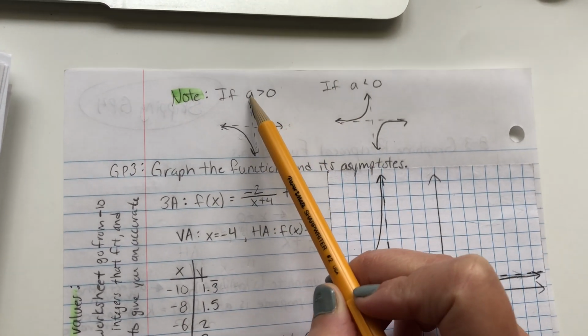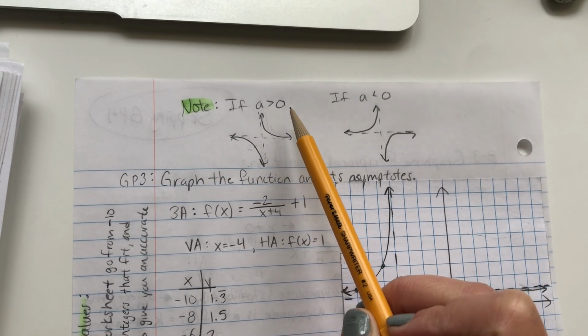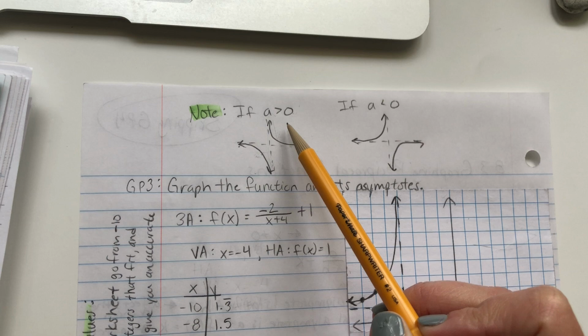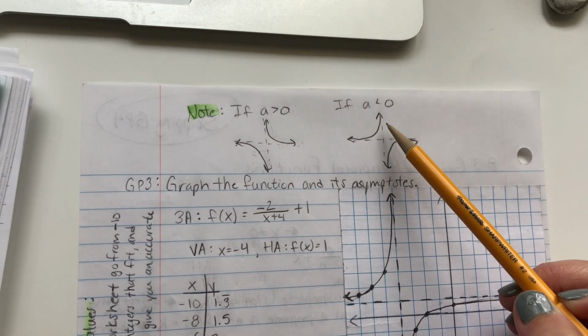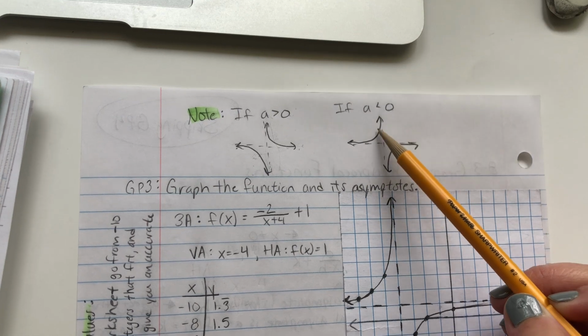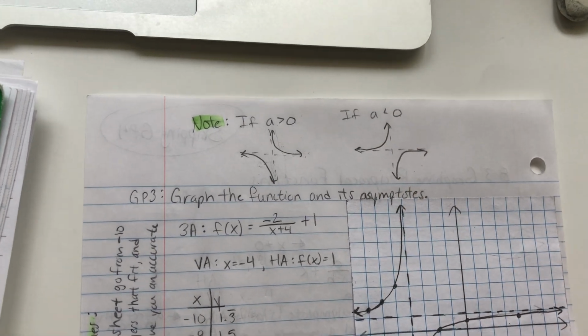One characteristic is your A value. If it's greater than 0, or if it's a positive number, your branches are always going to be on the top right and bottom left. If your A is less than 0, or if it's negative, that means it's reflected, and your two branches are going to be on the top left and bottom right.